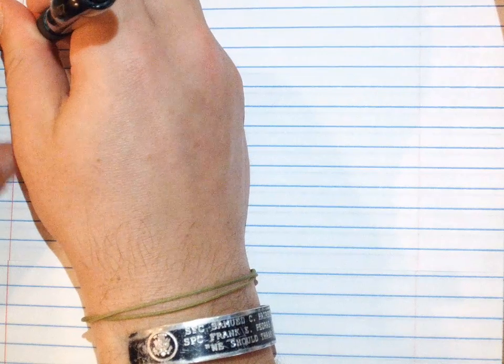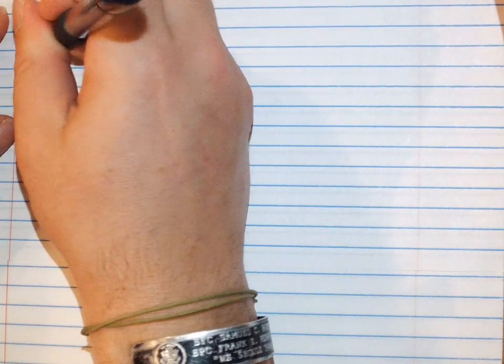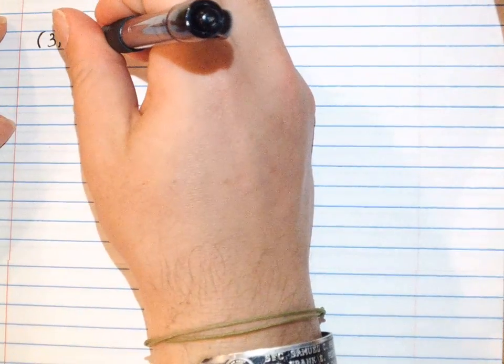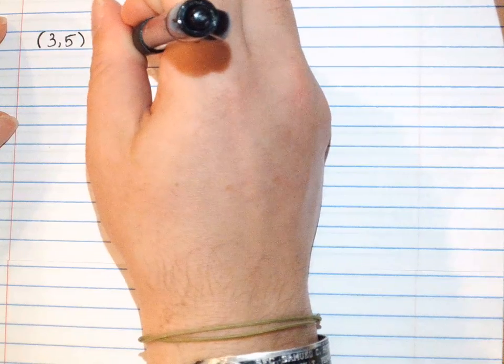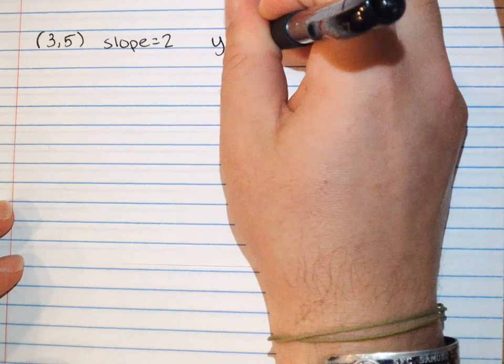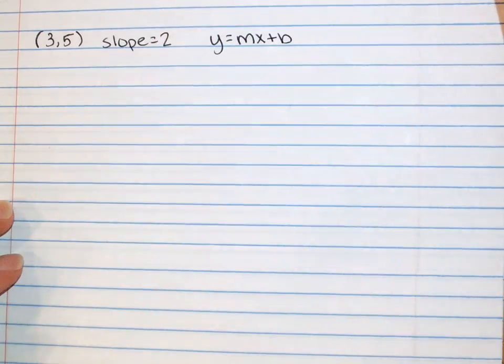This time, we're going to try a problem that has, let's see, the points 3 and 5, and the slope is 2. Okay, and I'm going to write down all my information, so I'm going to say y equals mx plus b.